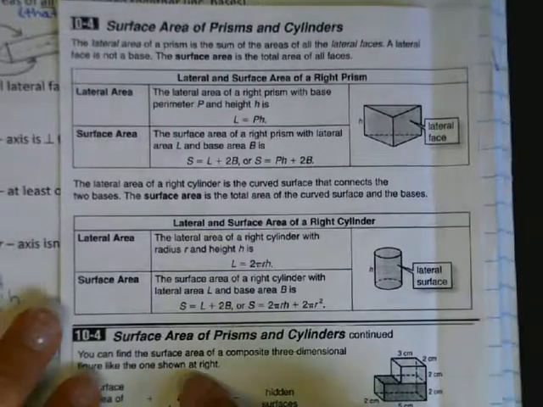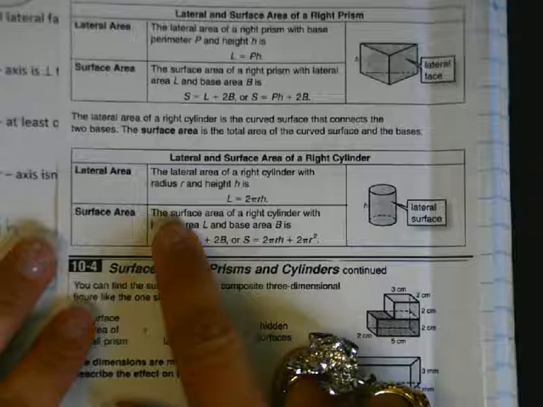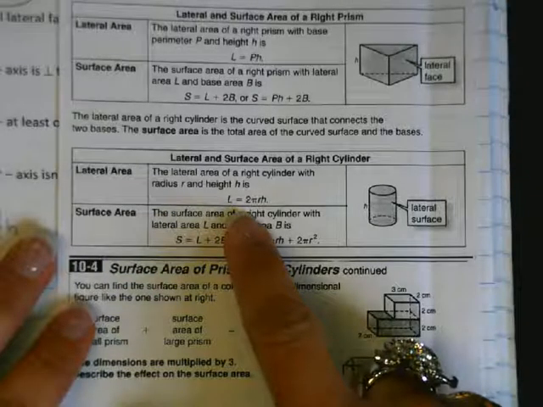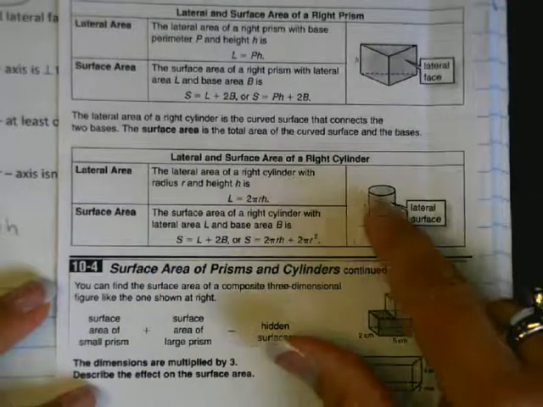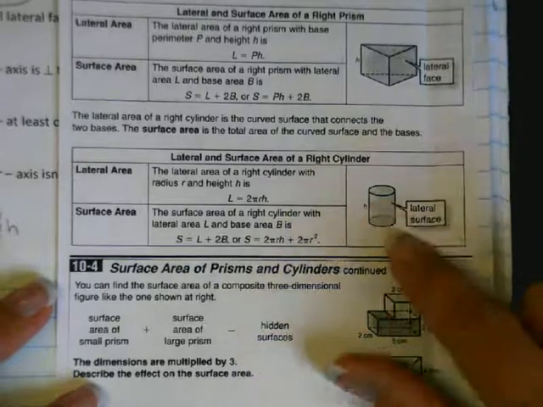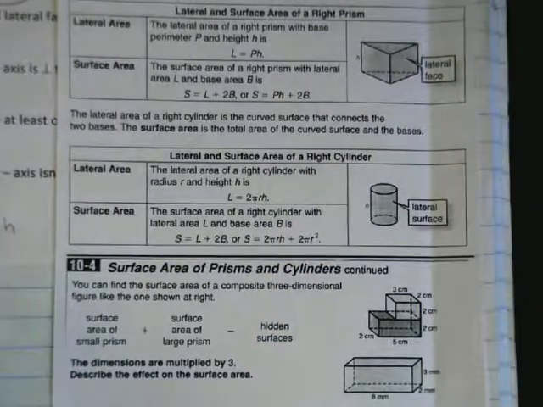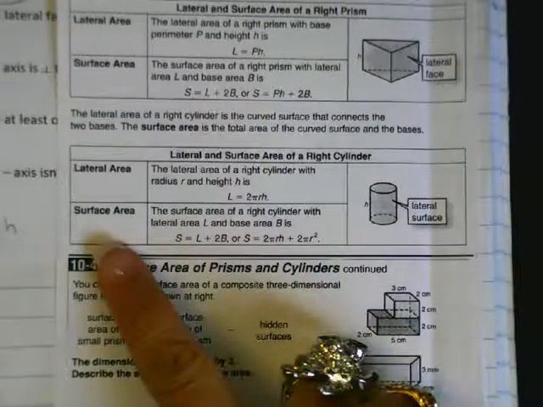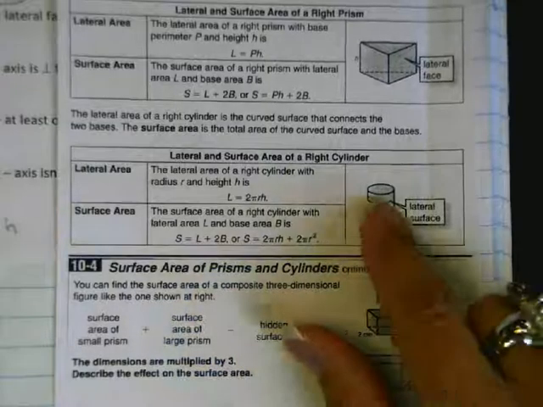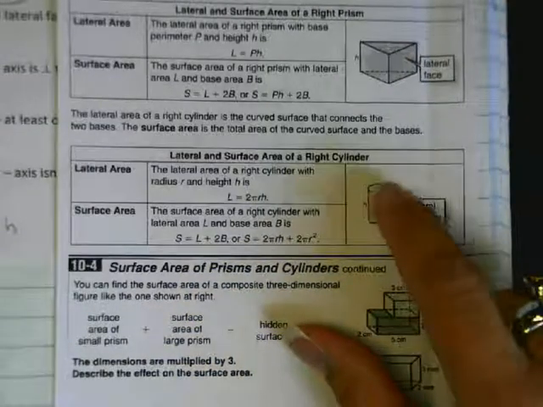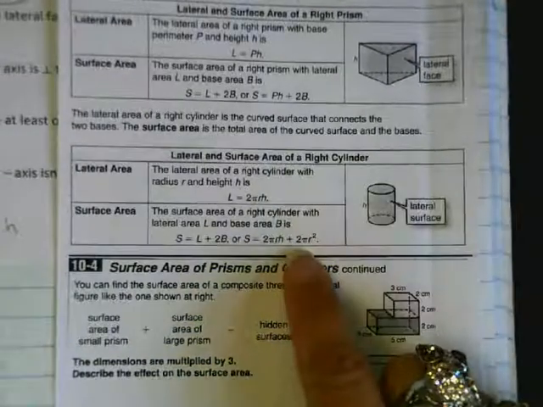And then you're familiar with the cylinders, where the lateral area is just 2 pi r, remember, that's the circumference around the base, times the height. That's going to give you the area of maybe the label, if you want to call it that, of your soup can, just around the outside. And then the surface area is going to be that lateral area plus the area of your two bases, hence the 2 pi r squared.